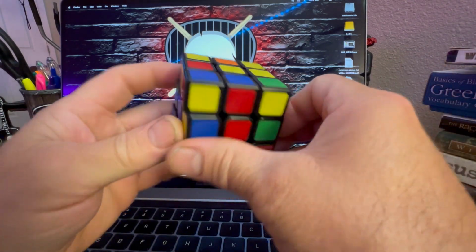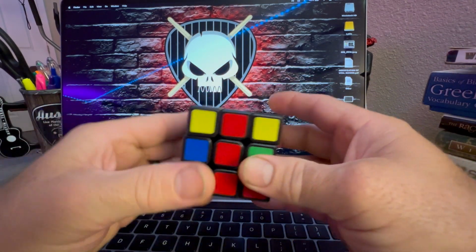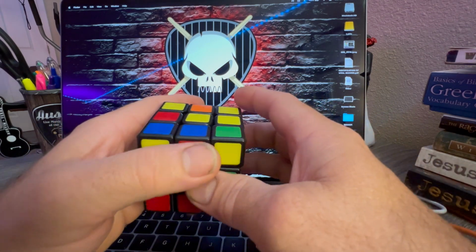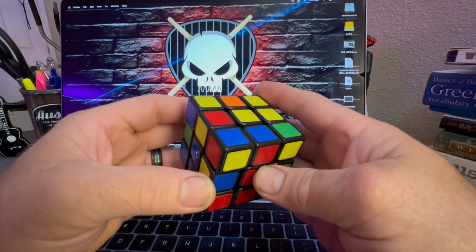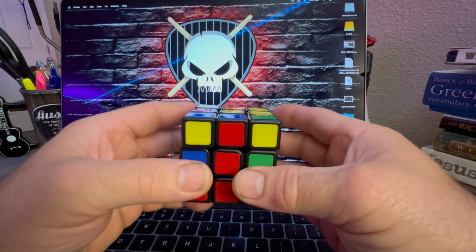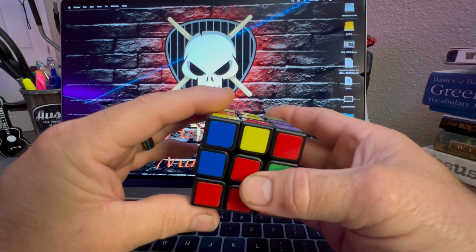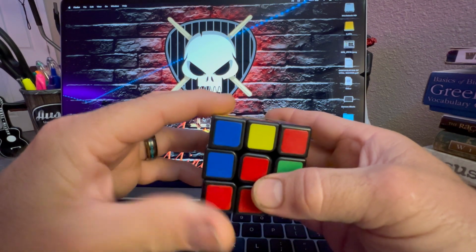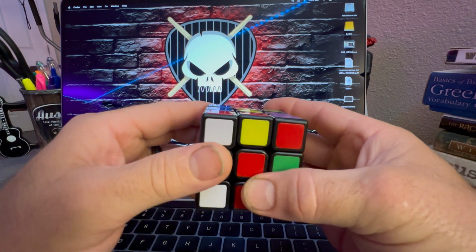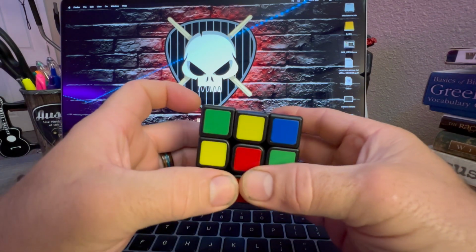I'm going to turn that around to the red side, because you want that to match up. And I want this piece to be right here. How I'm going to accomplish that is I'm going to turn it away from where I want it to go. And then I'm going to do a left algorithm, because that's the side I want it to go on. Counterclockwise, counterclockwise, clockwise, clockwise.